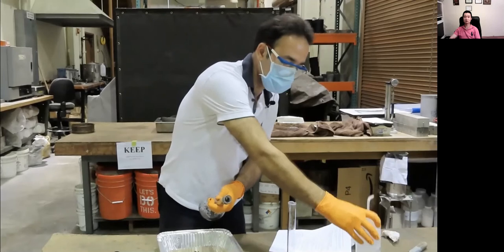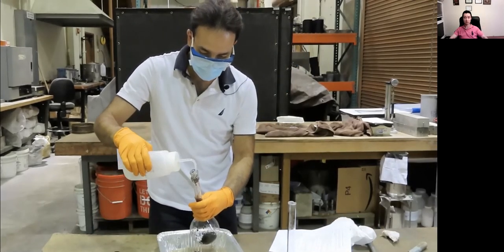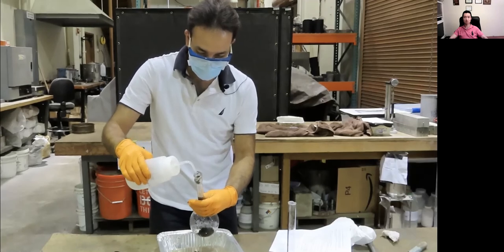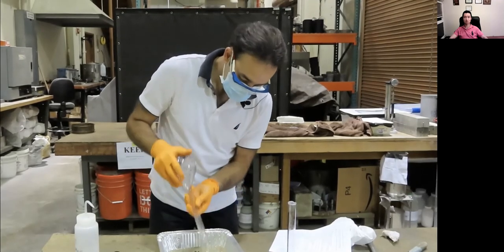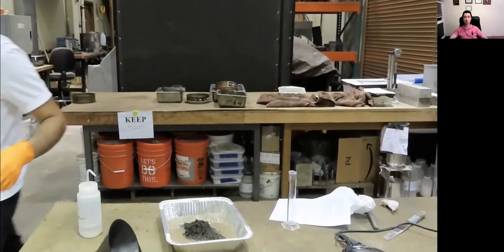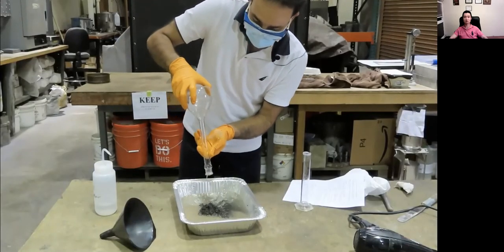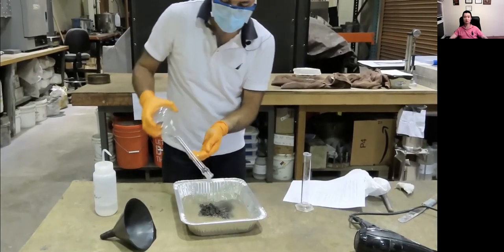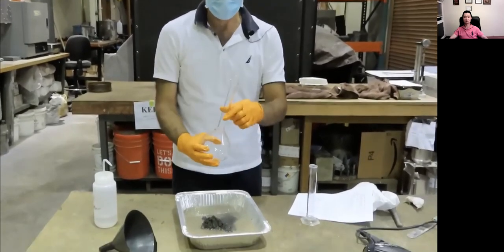I can wash it down, and maybe use more water. And then I could successfully transfer all the particles of my aggregate in the container.